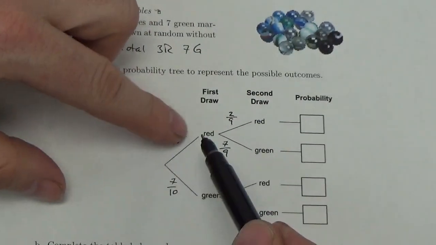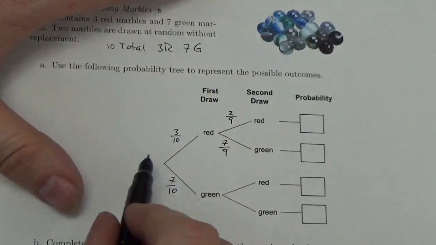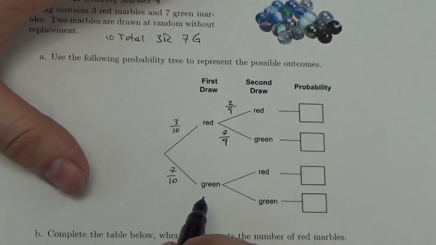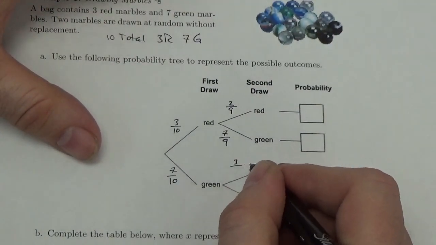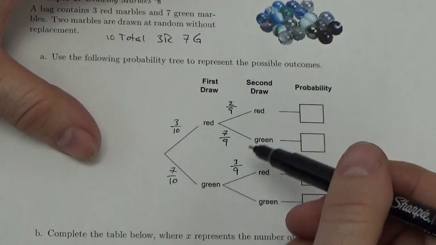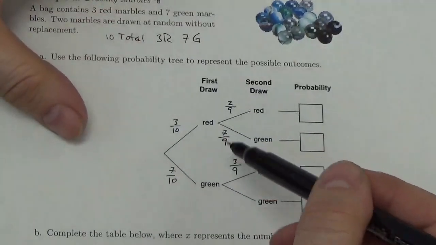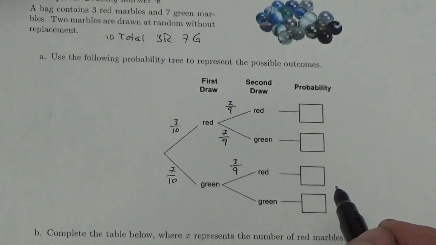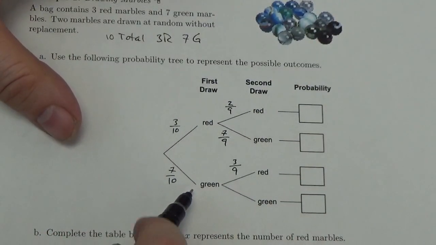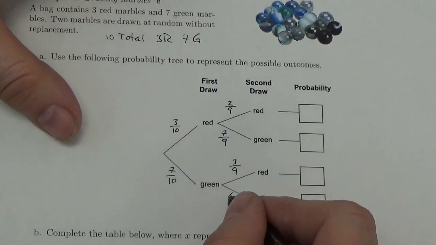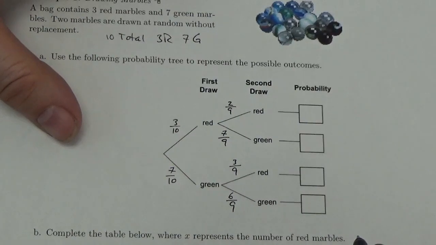Remember, I'm assuming that this event occurred, and now I have to think, how does that affect the next event? Down here, I'm assuming that the event has occurred where I've chosen a green. So the number of red in there is still going to be 3, and this time there's 9 marbles left over, so I've got 3/9. Now I could simplify that, but in a little while, I might want that 9 back in there, just to make sure I've got common denominators going down. If I've got green here, that means there's 1 less green, so it's going to be 6. And in this case, we're still short 1 marble, so it's going to be 6/9.